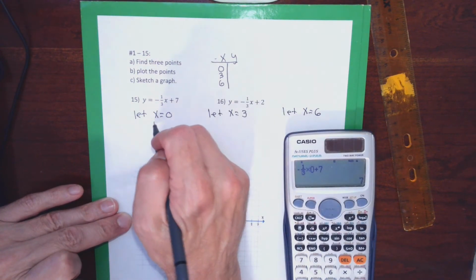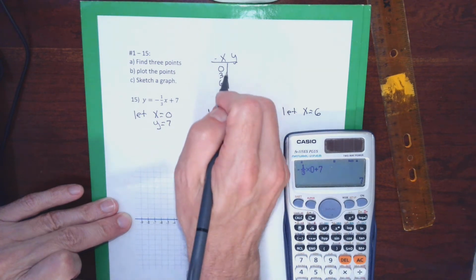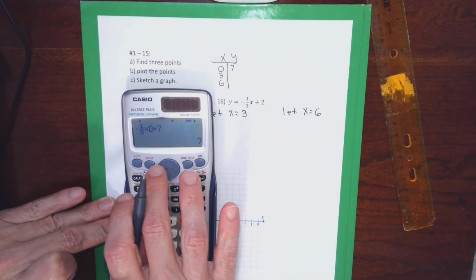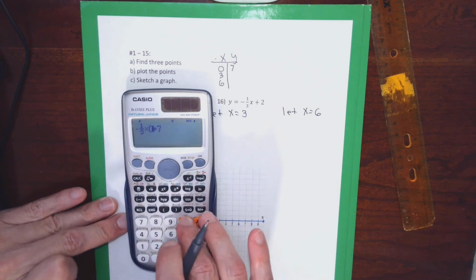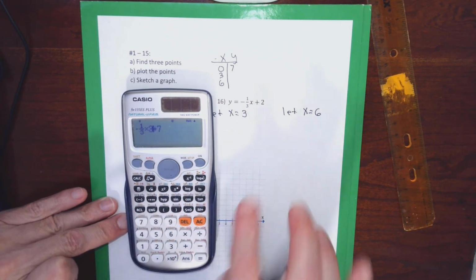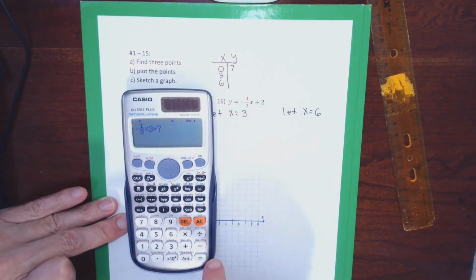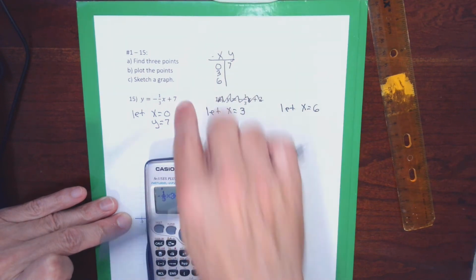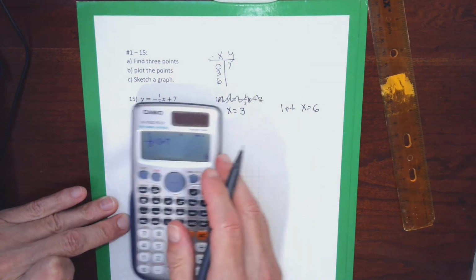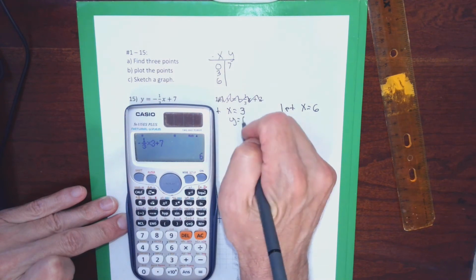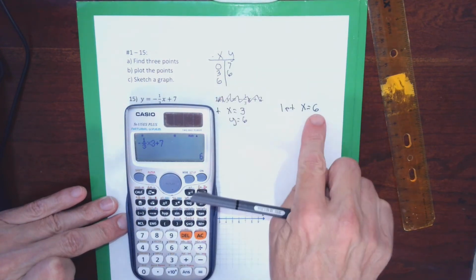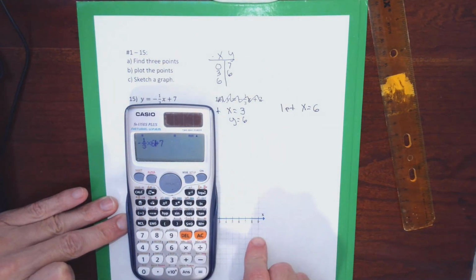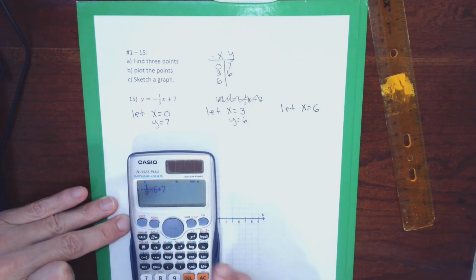I have no problems at all with you just generating the y's with your calculator, not showing a lick of work. And watch this. Now I'm going to use the little back arrow, this little mouse key, go to the 0, change it to a 3. So that's -1/3 times 3 plus 7, because we're doing that one. And that's going to give me y equal to 6. That's the point 3, 6. And now let me change the 3 to 6. That's -1/3 times 6 plus 7.